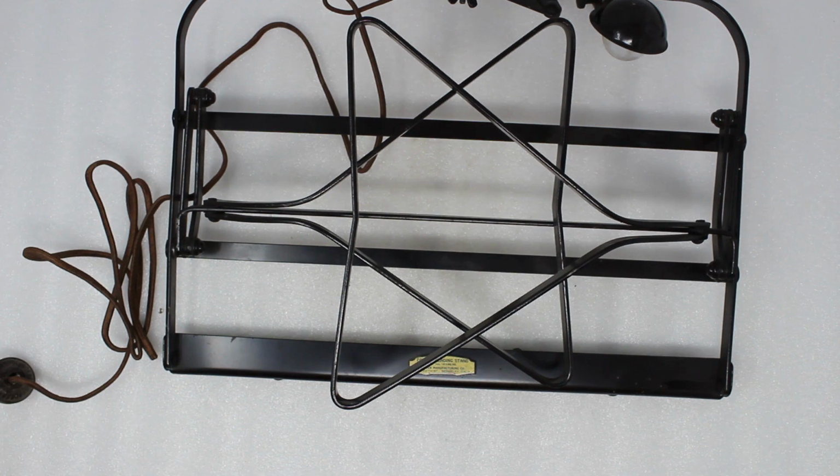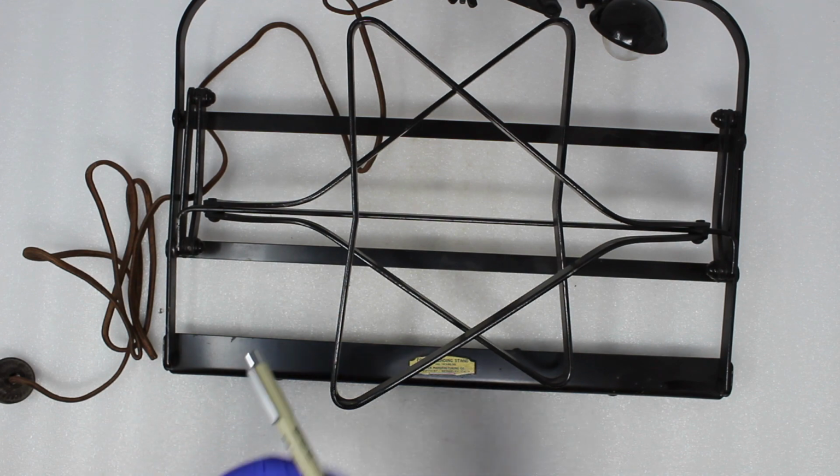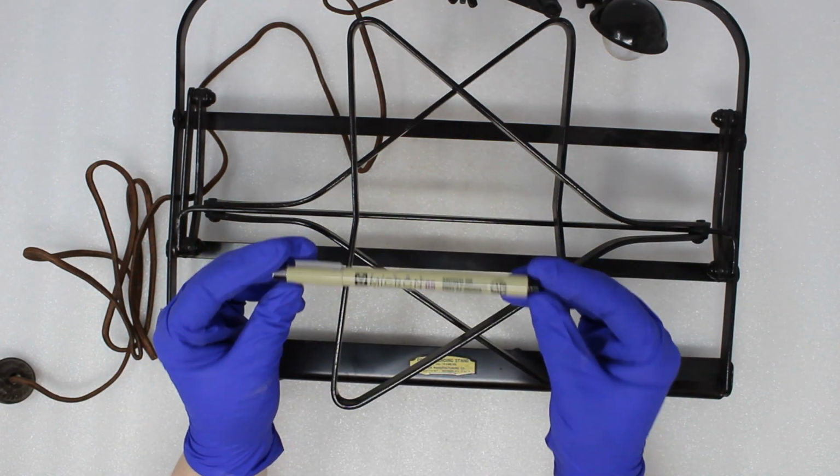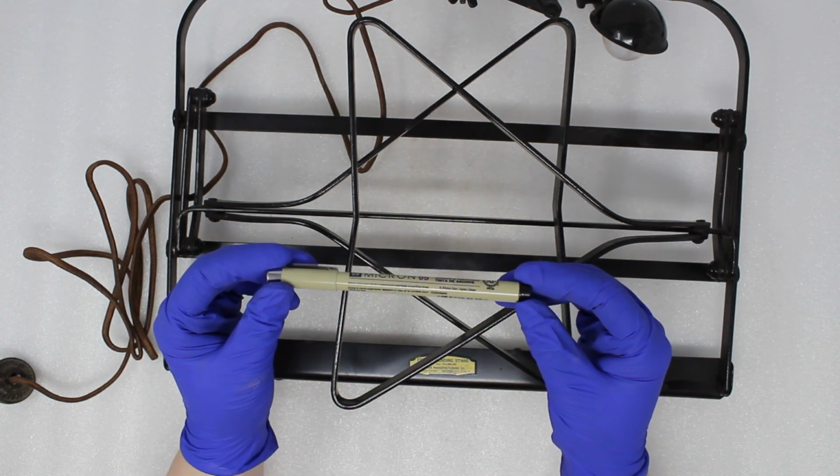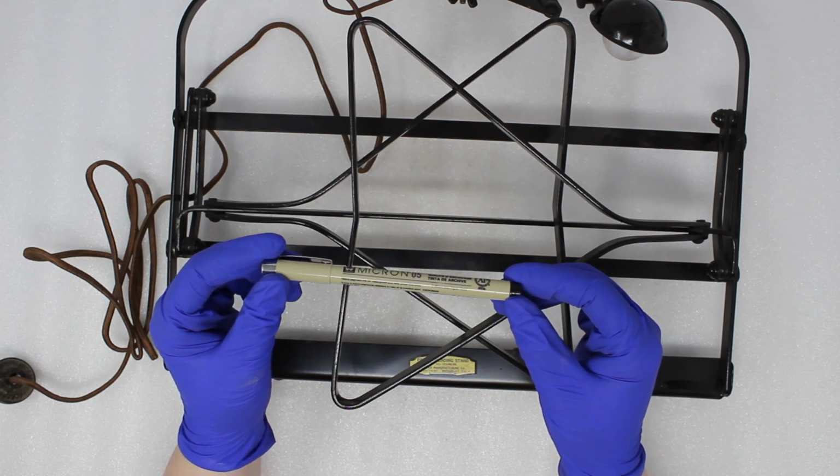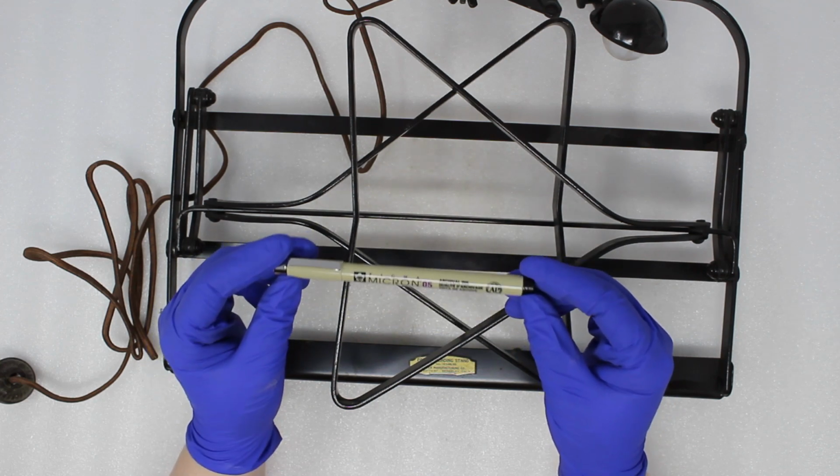So now that it's dry, we're going to put the accession number on it. We use special archival ink pens to write on them. This is waterproof and fade proof. So the accession number is going to last for a very long time.